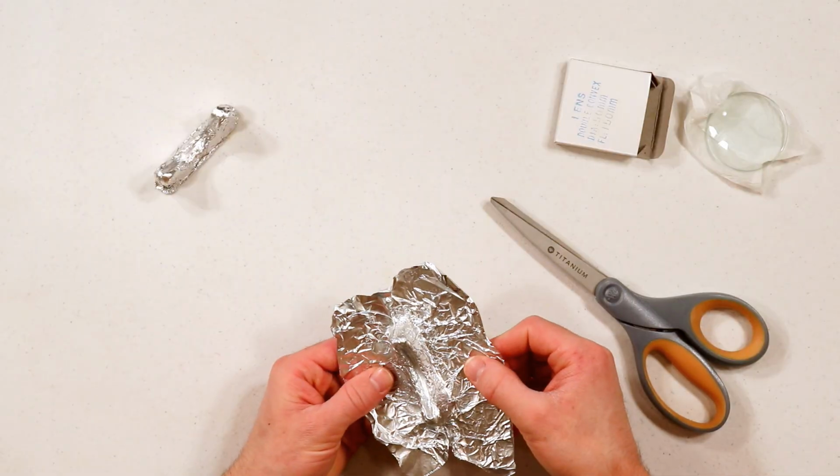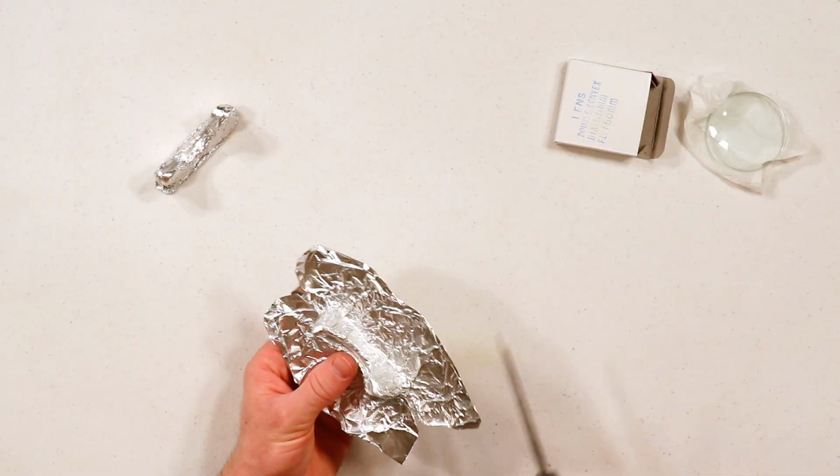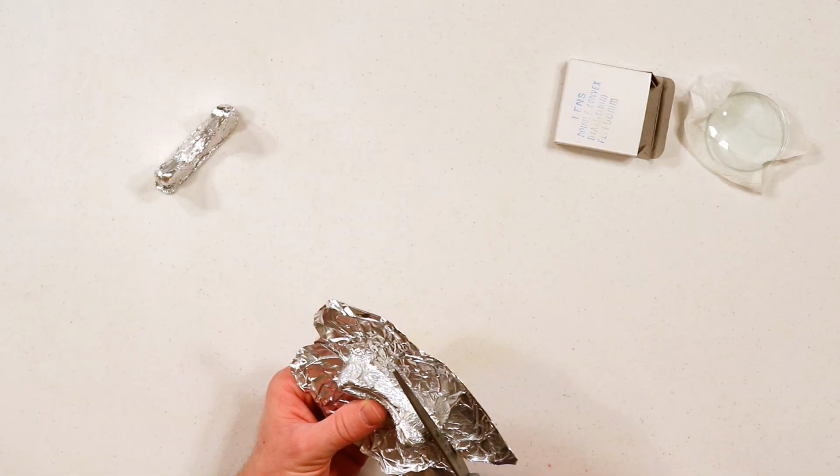Now because I've got all this extra foil around the outside, I'm just going to use some scissors and trim it off.